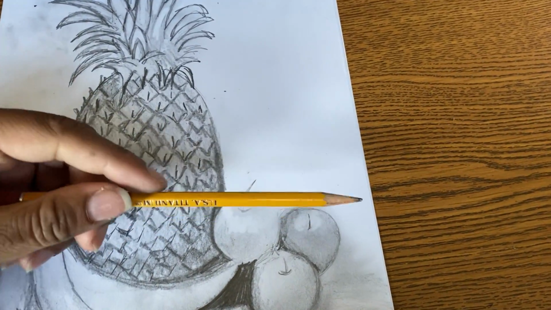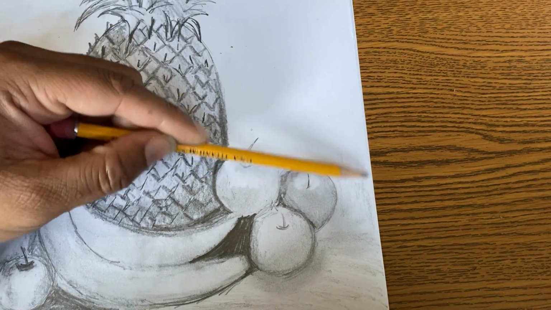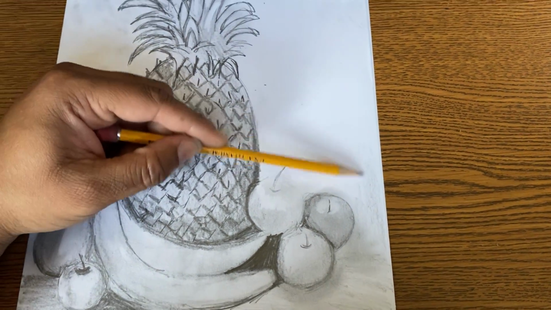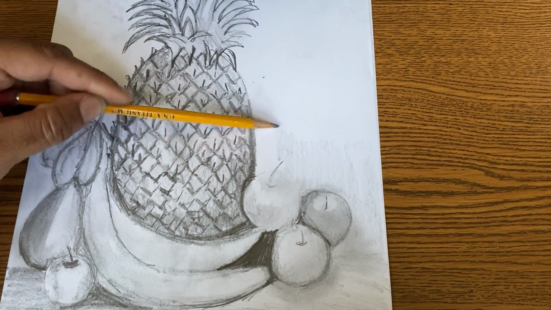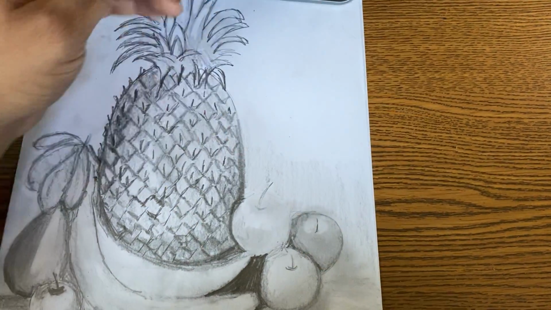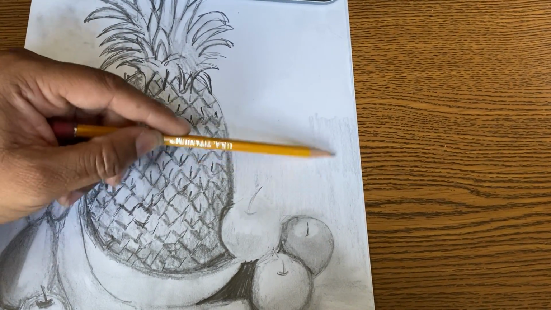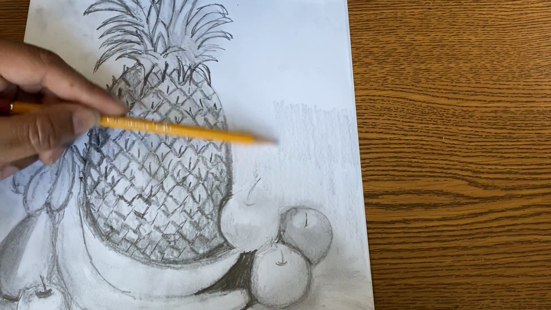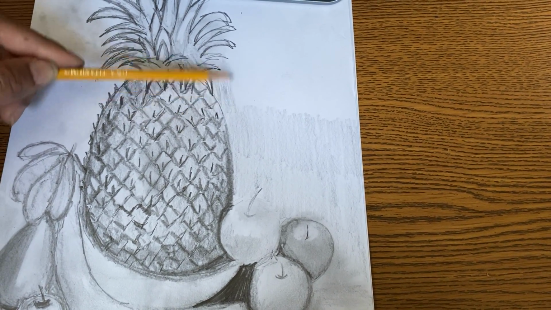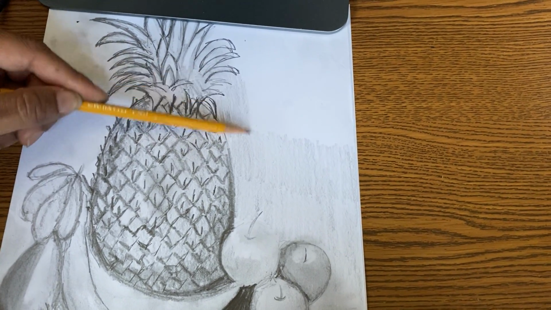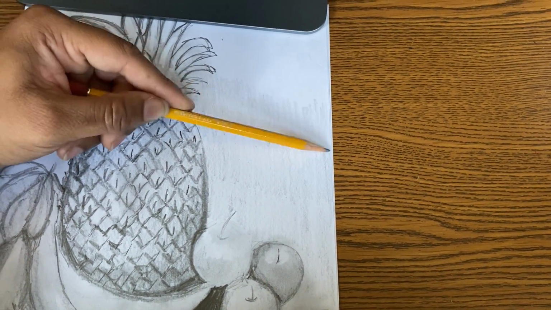And then let's go ahead and get our background in. I'm gently, very softly adding in the background, so you barely even see what's happening. We're creating an atmosphere.